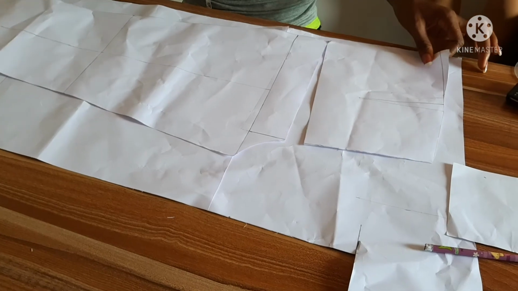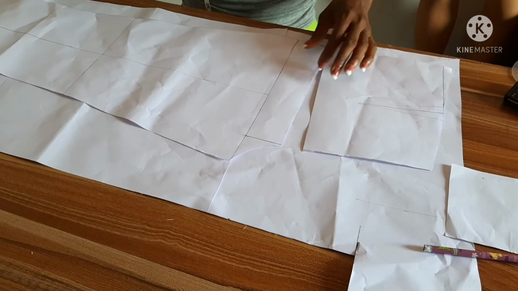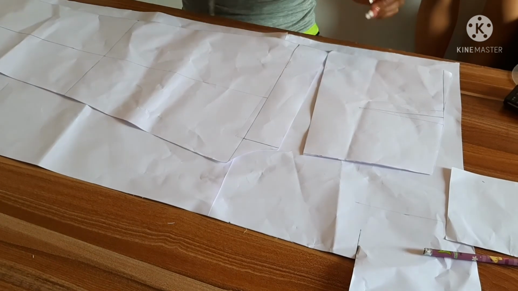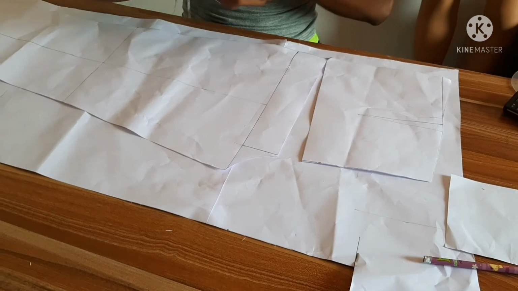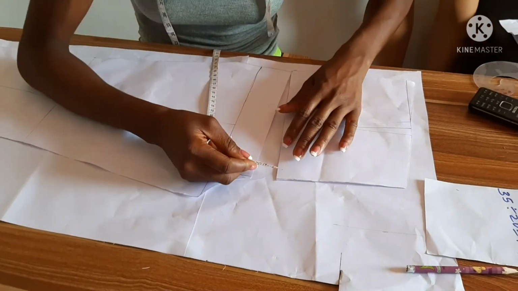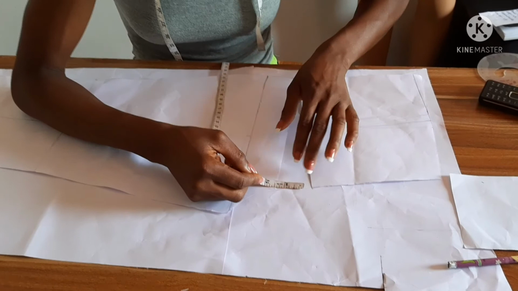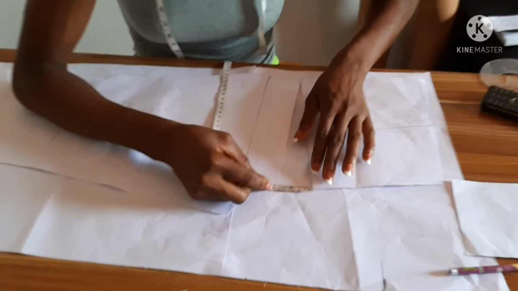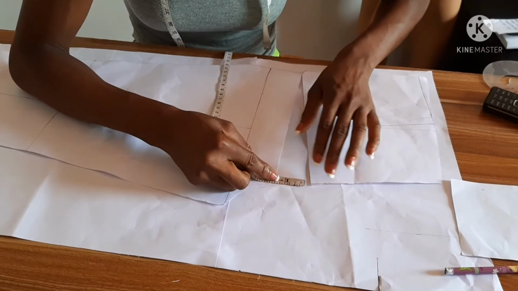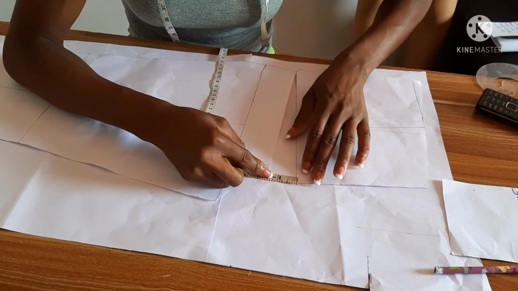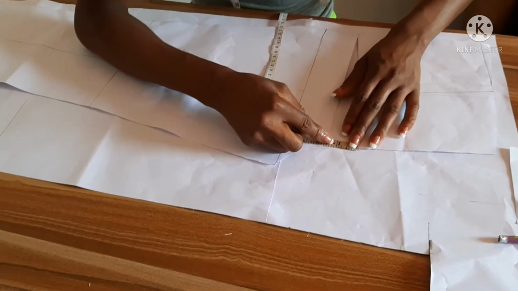Okay, remember we are trying to draft the back. We'll open it up by 1.5 inches, like so, okay? Are you seeing it? By 1.5. This is for a medium size.